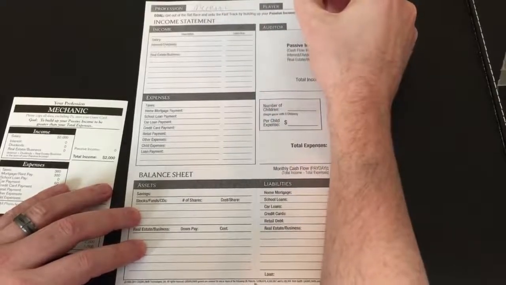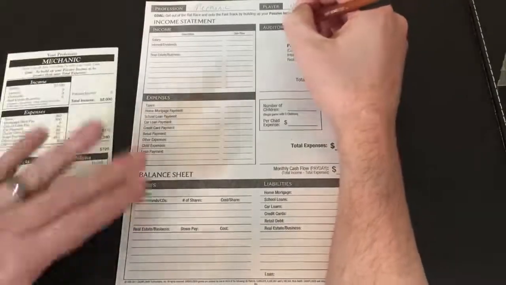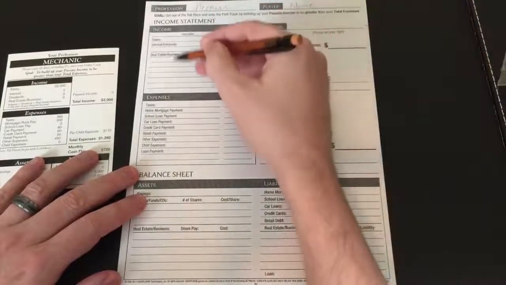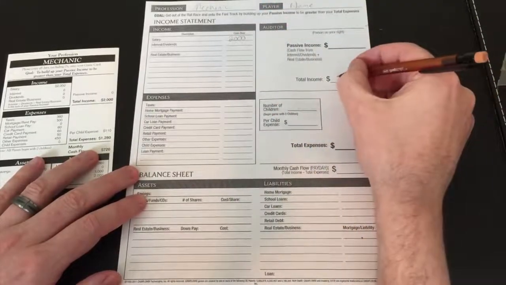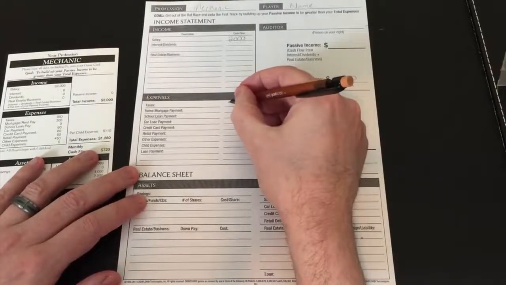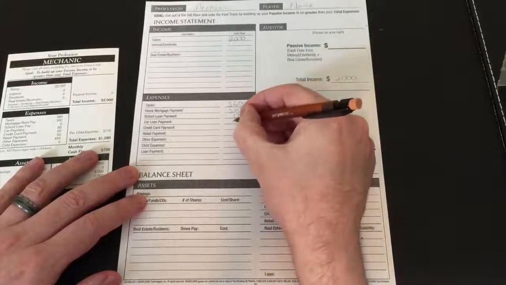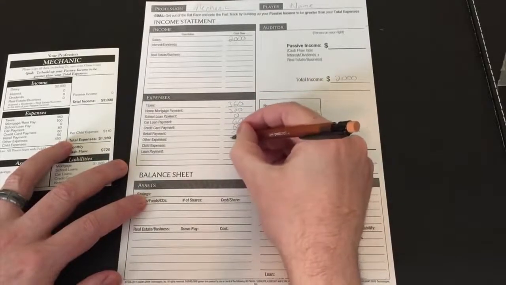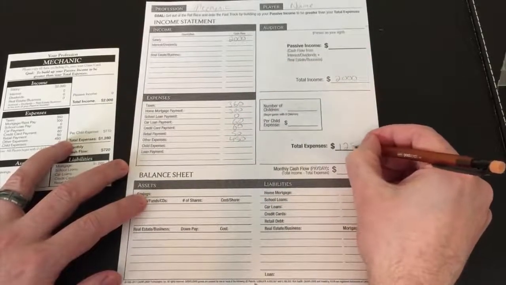So we'll type the profession, your name, the auditor is the person to your right, and then we'll just transfer all this information over. So right now we have a salary of $2,000. So we don't have any other income types to start the game. So all of the income types together added up equals your total income, which is $2,000. Over here we have our expenses. So we'll just transfer this over. 360, 300, 0, 60, 60, 50, and 450. And all these add up together to be 1,280.